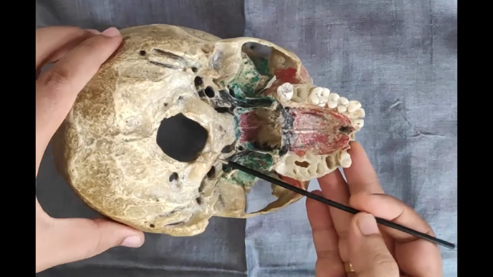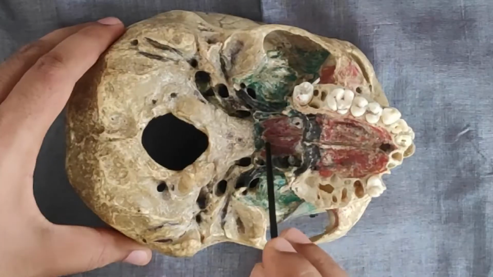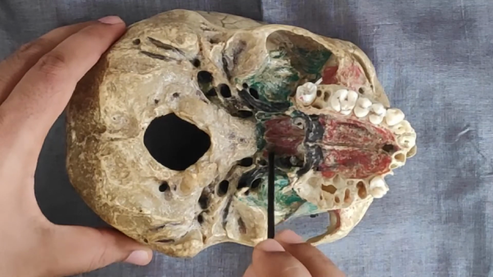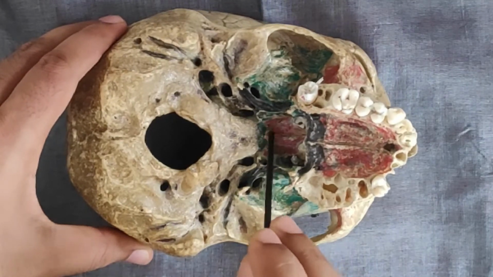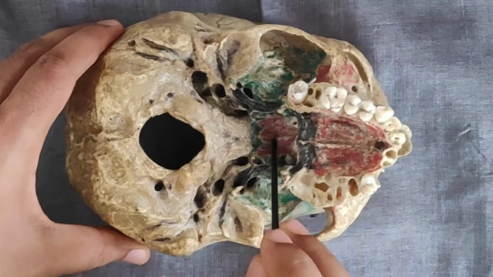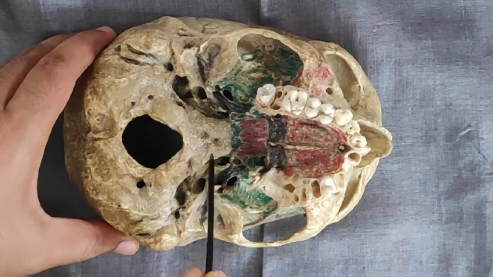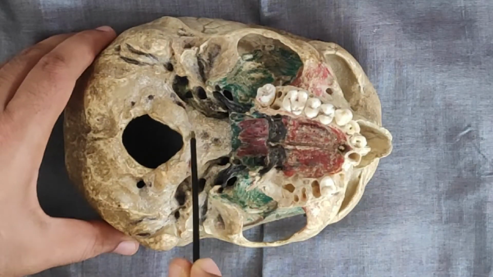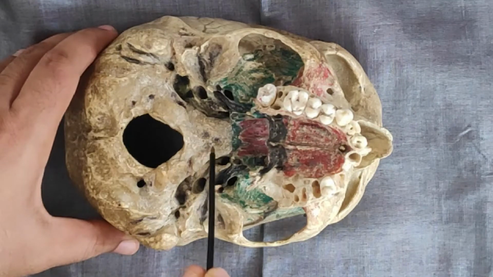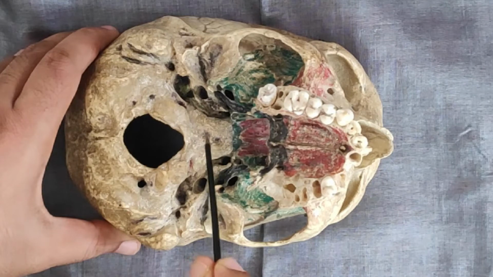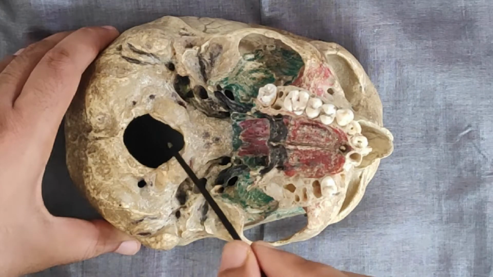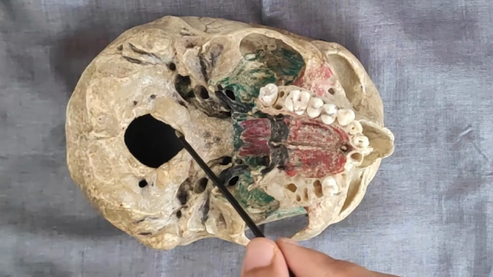Then comes the inferior surface of the body of the sphenoid bone, that is over here, and the basilar part of the occipital bone, which is over here. This is the basilar part of the occipital bone. And this basilar part becomes broader as it slopes downward and backward to reach the foramen magnum.